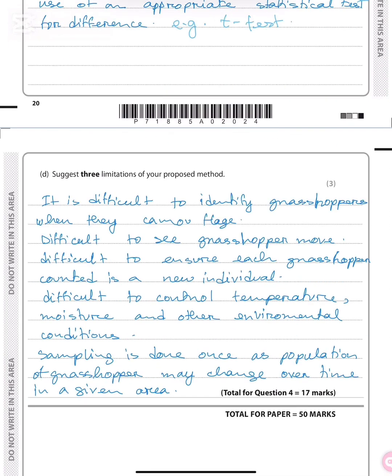4d. Our three limitations would be: difficult to identify the grasshoppers, difficult to see grasshoppers move, difficult to ensure each grasshopper is counted once, difficult to control temperature, moisture, and other environmental conditions. Sampling is done once, as population of grasshopper may change over time in a given area.